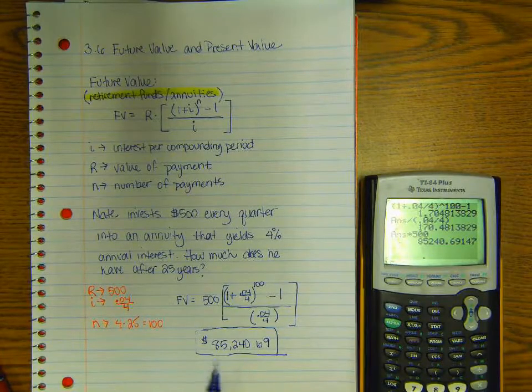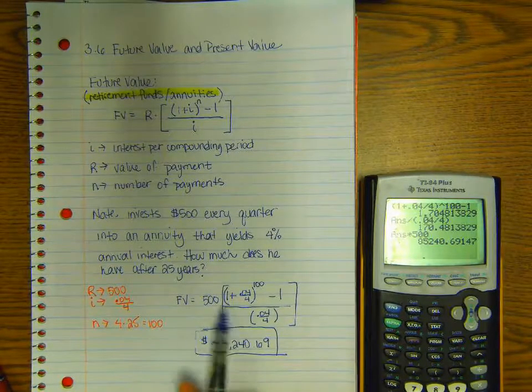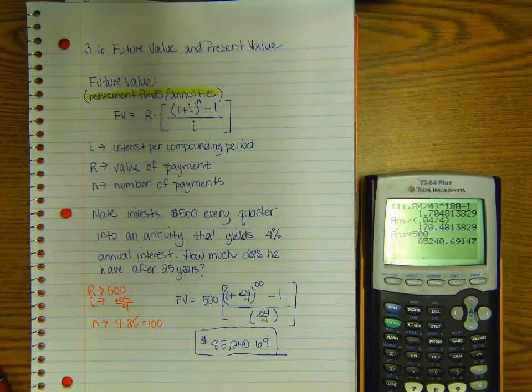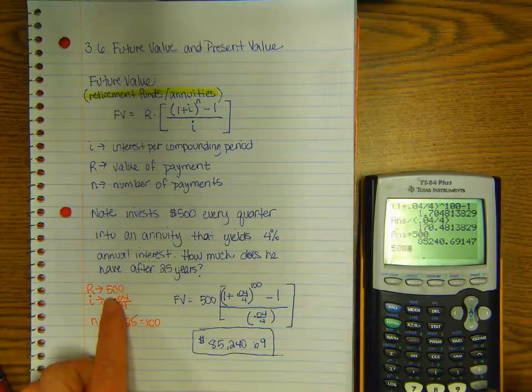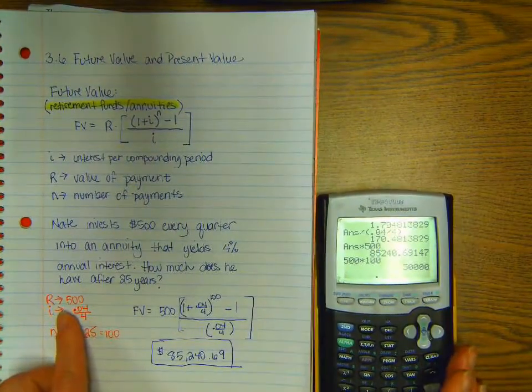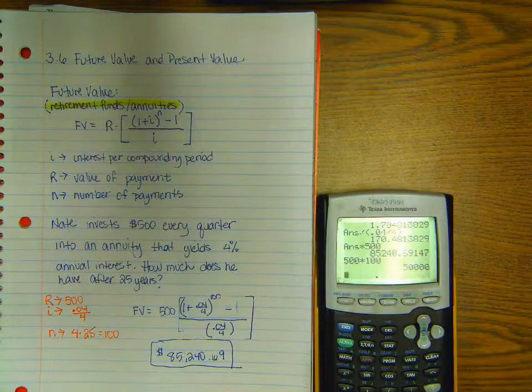How much of that was his own money? Like, how much of that was the 500? Let's compare, because this calculates the money plus the interest. What would I do to figure out how much of that was his own money? Does anybody know? Yeah, remember he did the 500 times 100. So did he get a pretty good return on his investment?